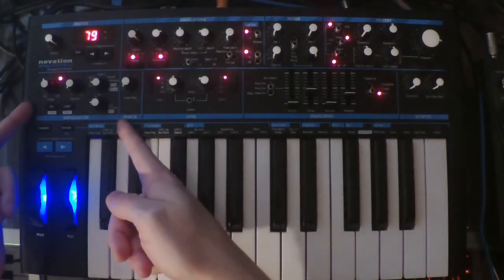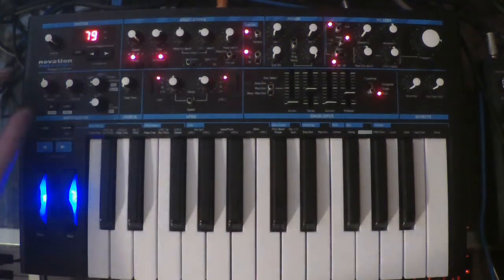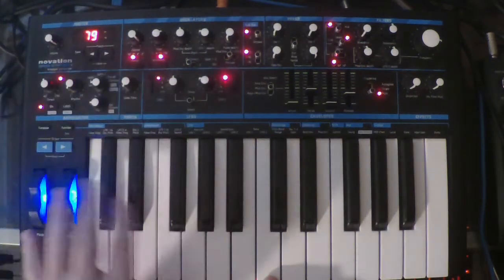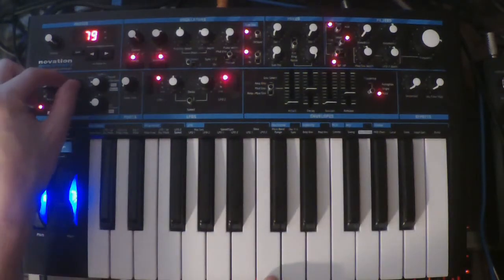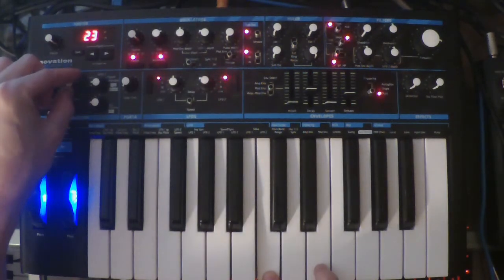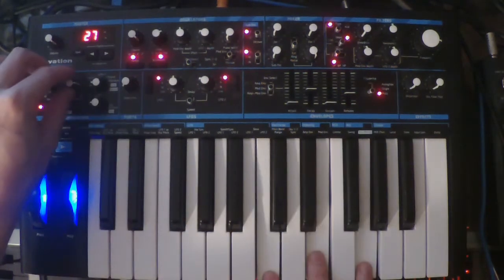And over here we're looking at the arpeggiator. Now right here is the tempo, and if I turn this rhythm knob here, it's just going to run through different rhythms and patterns. So I'm going to pull this down. Let's add some more notes.